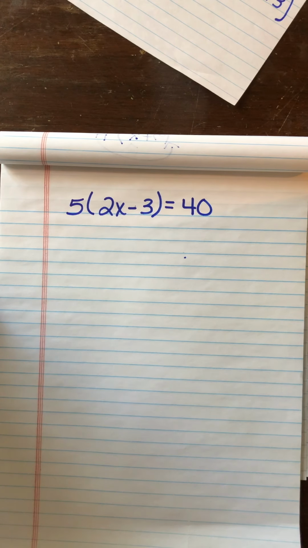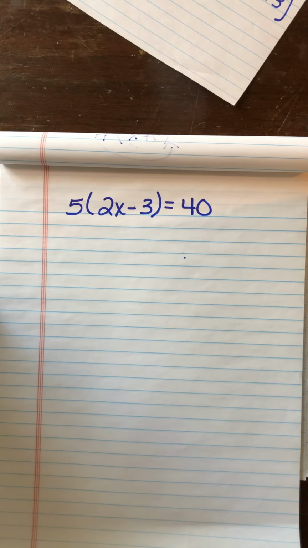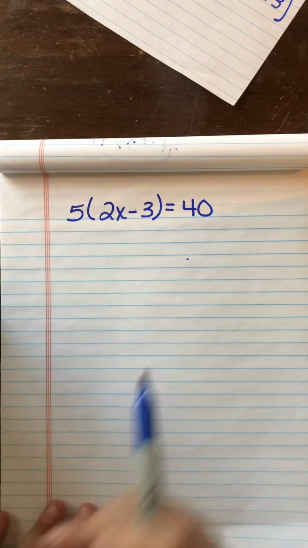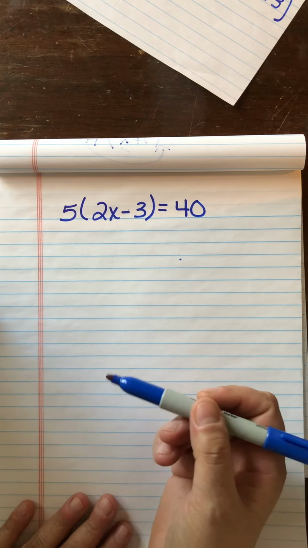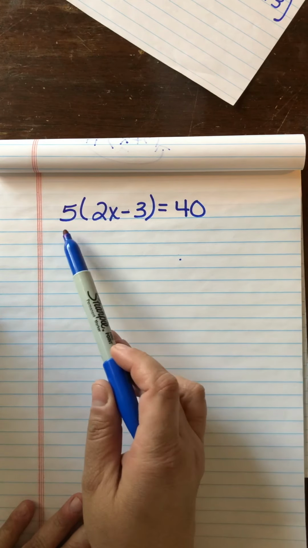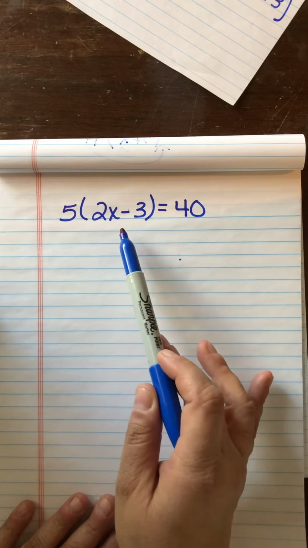Okay. For Thursday's lesson, you are now solely practicing how to solve equations that include the distributive property. You did some of this yesterday, and I want to go through an example, make sure you're on the right track. So think of this as having 5 groups of 2x minus 3.